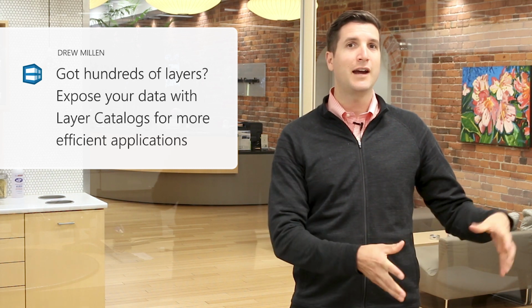In this tech tip, we're going to look at our layer catalog. Some of our customers have hundreds of layers in their application, and that can cause problems for application performance on startup. The layer catalog is a unique solution that allows you to put them into a catalog that allows your users to browse through the layers that you have and add them only when they need them. So let's take a look.